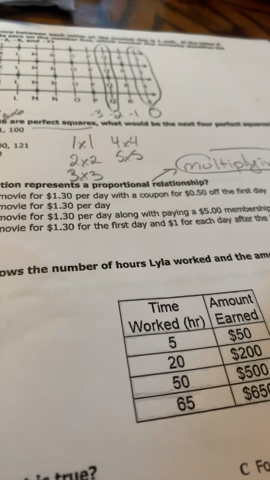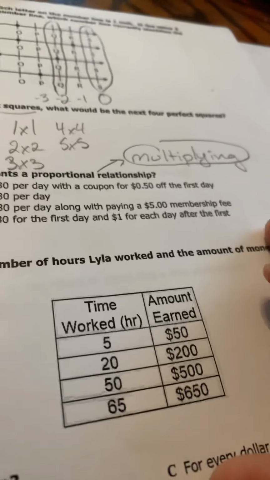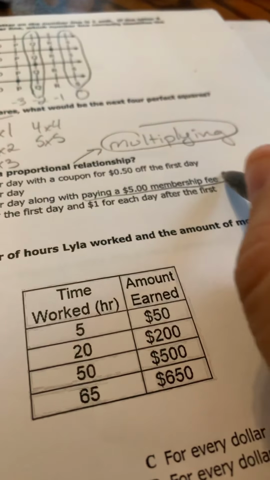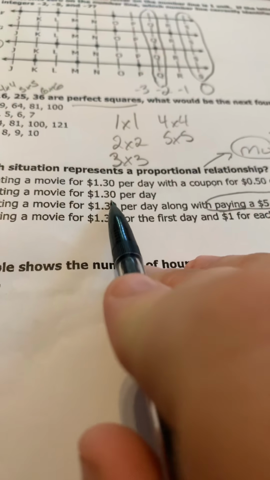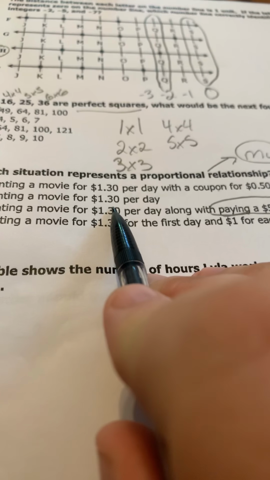For $1.30 per day, along with paying a $5 membership fee. This is not a proportional relationship, okay? Because we have to pay this part up front and then this $1.30 per day, okay?